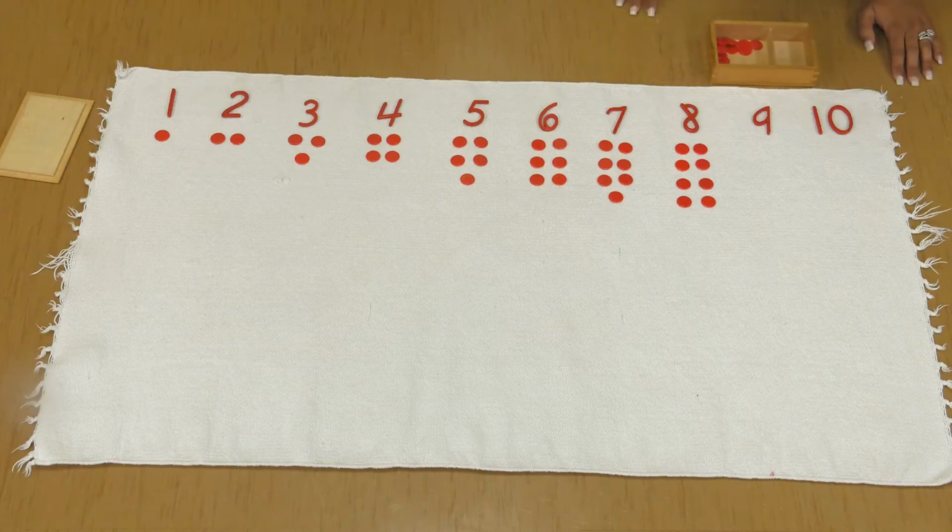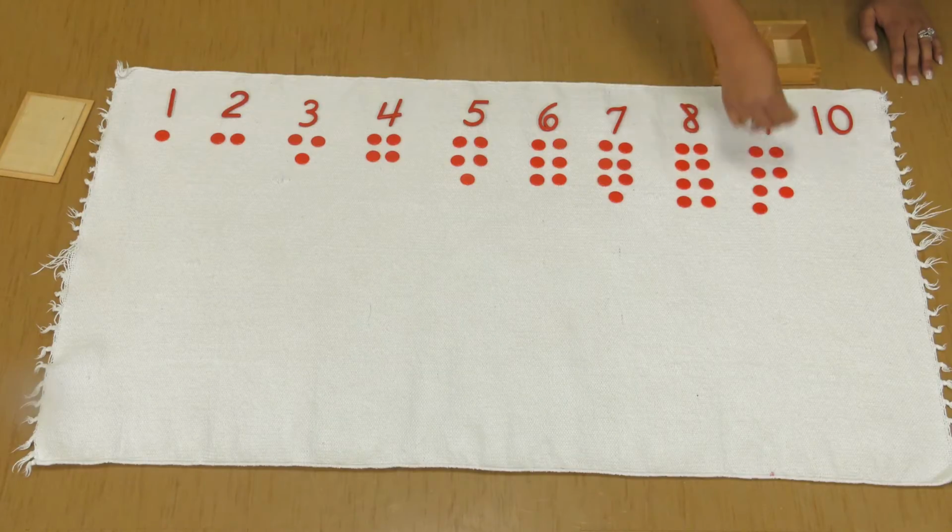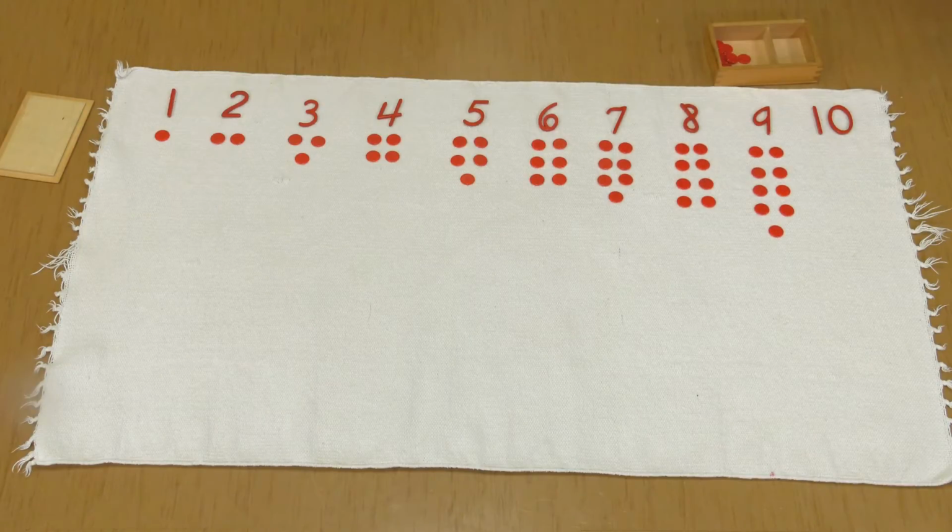Our next number is 9. Can you count 9? 1, 2, 3, 4, 5, 6, 7, 8, 9. I have 9 counters.